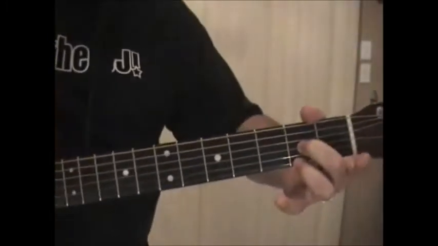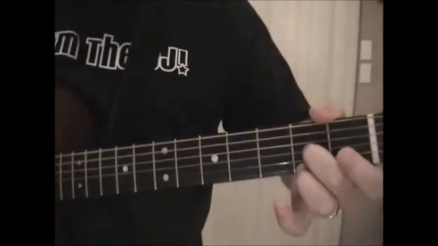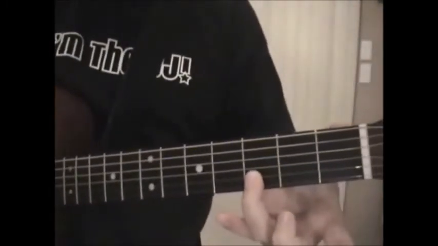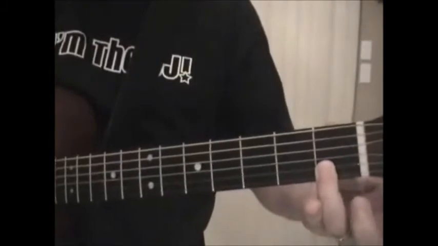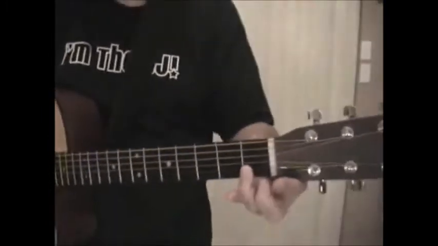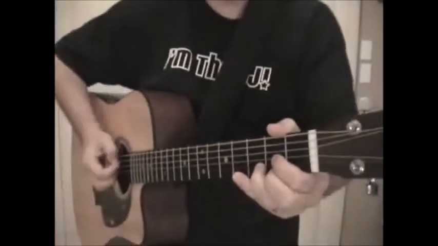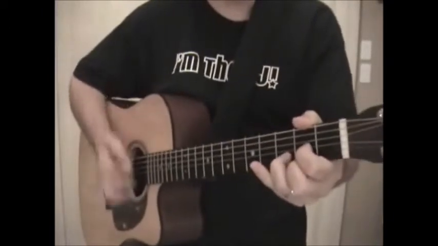Okay, so now you still have everything that you had before, but you're just taking your highest root and flatting it twice. What these are used for is if you're going from a song, like from a D to a G.